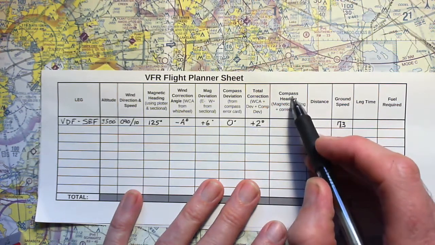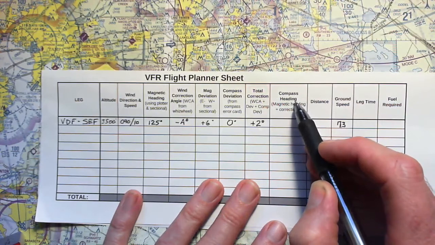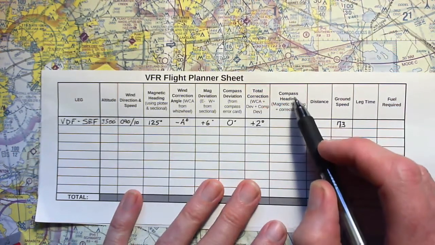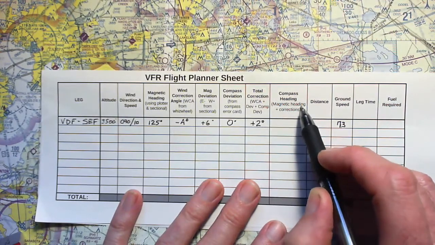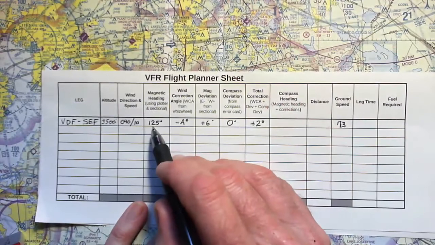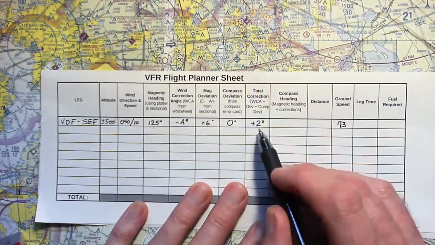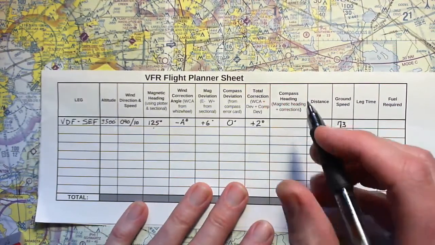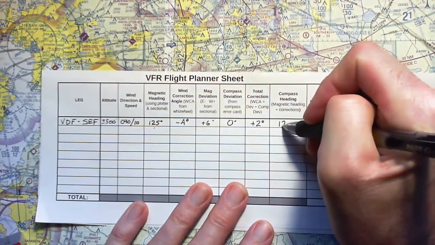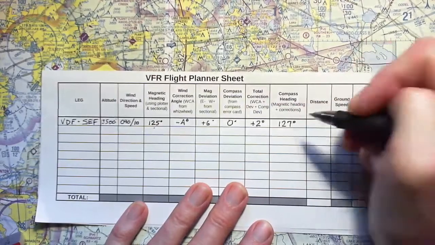So my compass heading on this flight, factoring in the wind and all the deviations, is going to be my magnetic heading plus all the corrections. So my magnetic heading is 125, and my corrections is plus 2. So my compass heading on this flight will be 127 degrees.